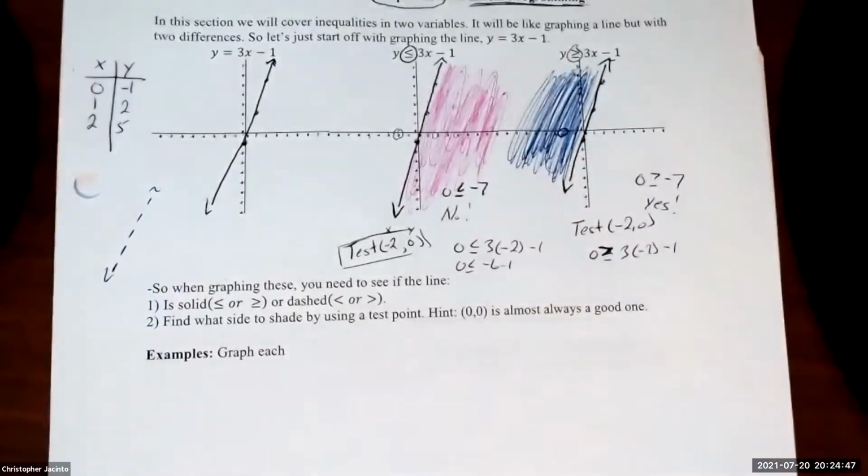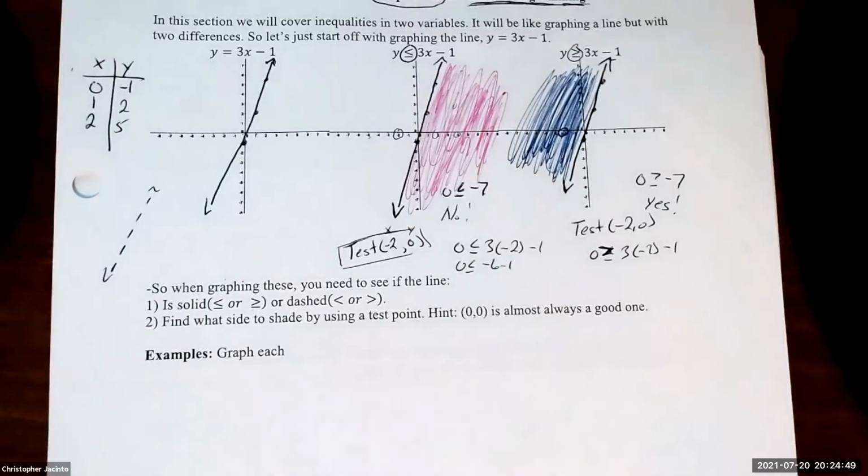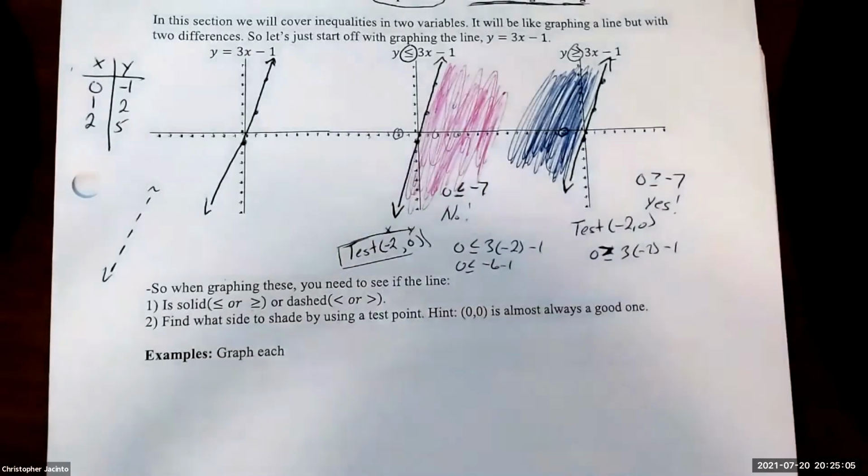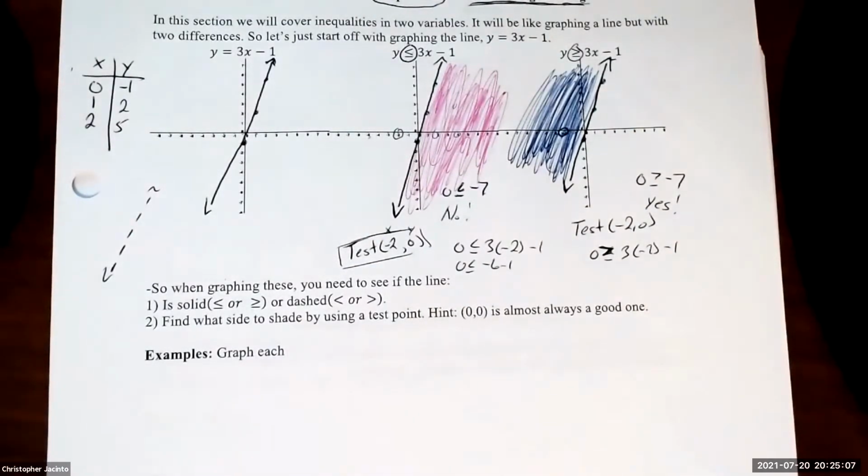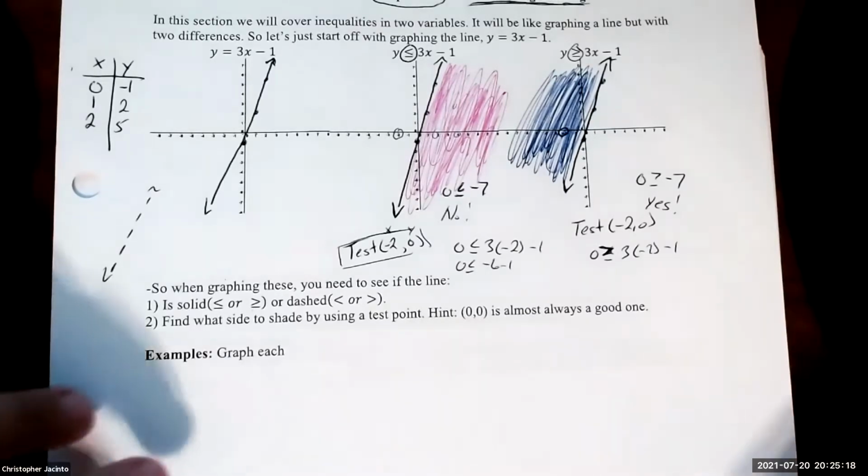And there you go. And that's it. That's what we're going to be doing in this section for the first part when it comes to it. Questions so far? No questions? Good. So let's try a couple.